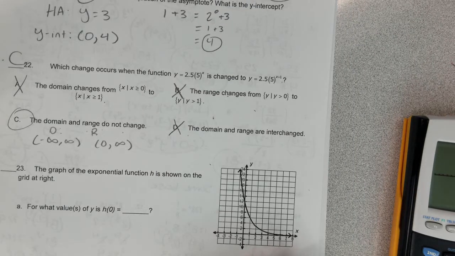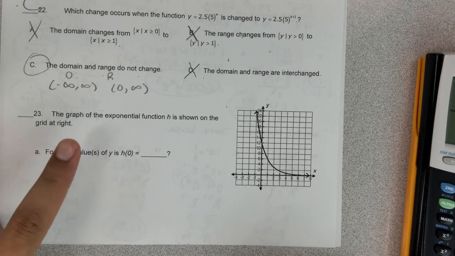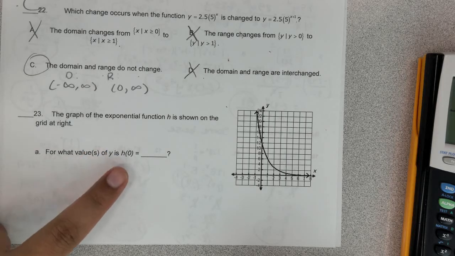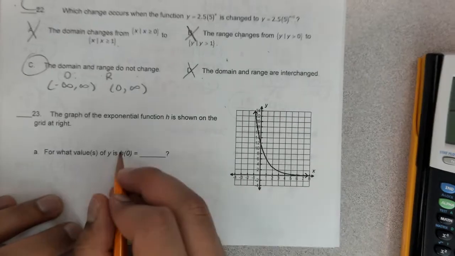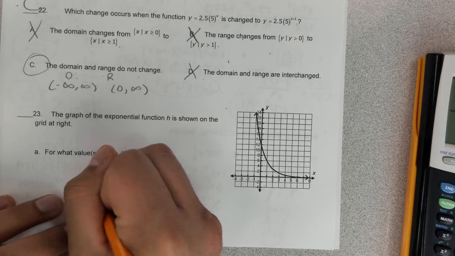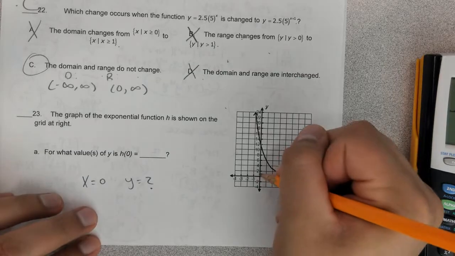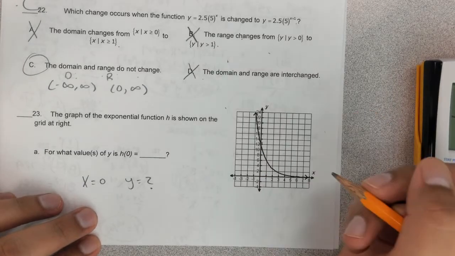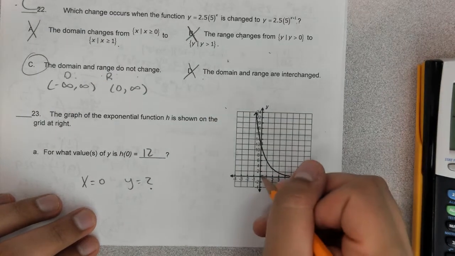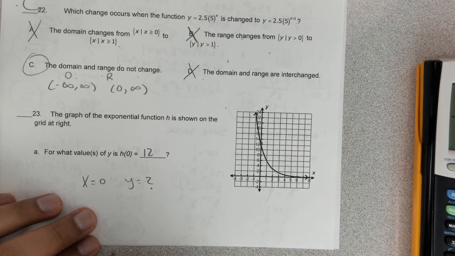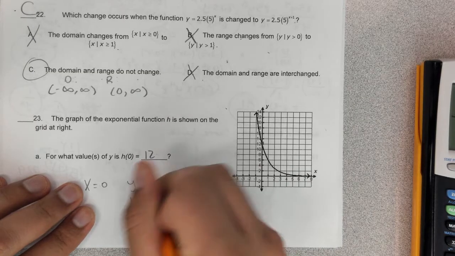Right, now for 23. The graph of the exponential function h is shown on the grid at right. For what values of y is h of 0? Alright, so this isn't h of x, this is h of 0. So when x equals 0, what's the y? Alright, so when it's 0, the y value looks like it's 12. That's all you do on that one. When x is 0, 12. h of 0 equals 12.